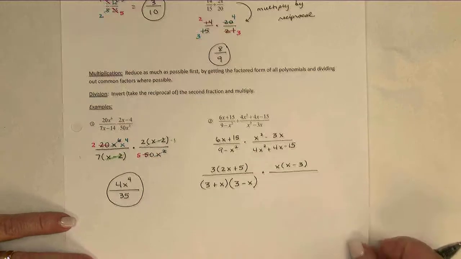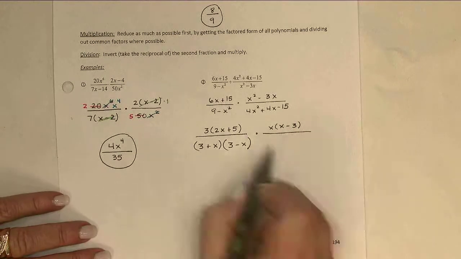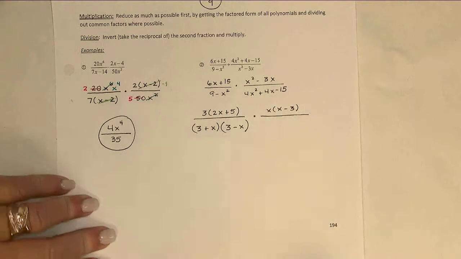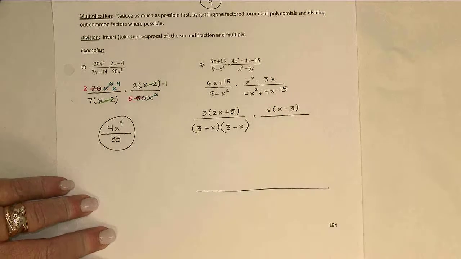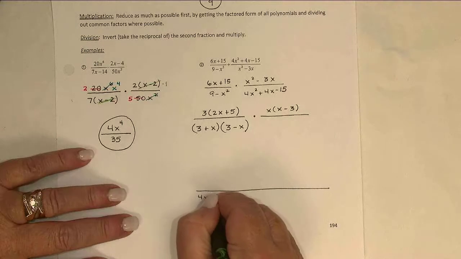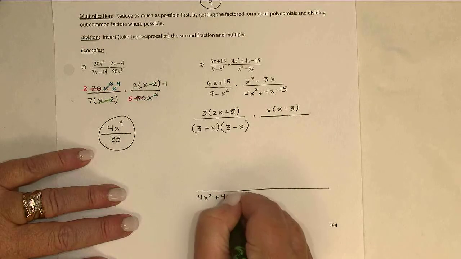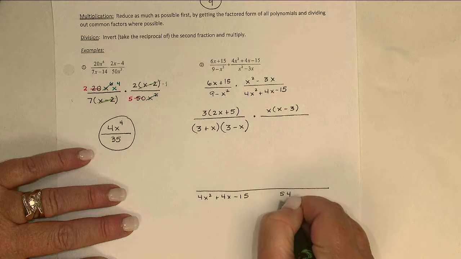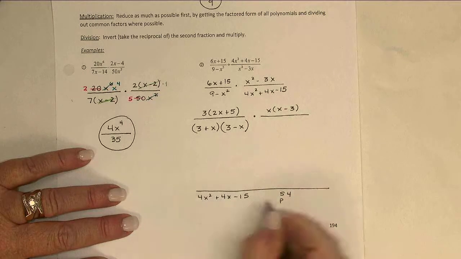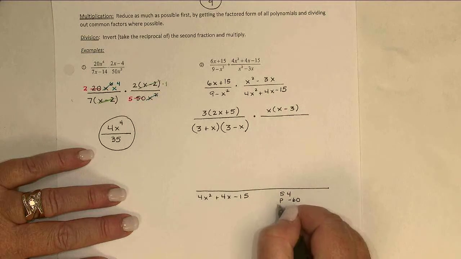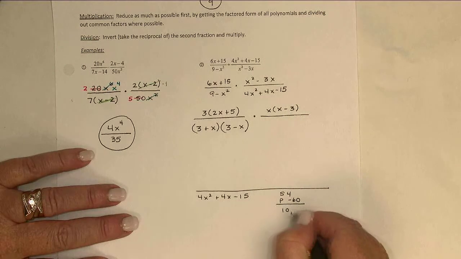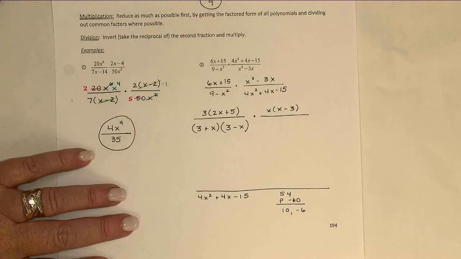And the denominator with that a value that's not 1 is going to take just a little work. So again, I don't like to clutter up the main part of my problem. I'm just going to come down to the bottom and make myself a little workspace. I'm looking for a sum of 4 and a product of negative 60. So it looks like 10 and negative 6 would do that.